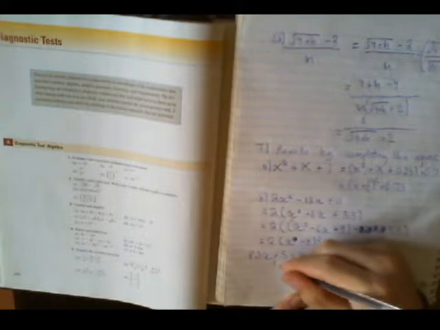So you have 1.5x equals 9. So x equals 9 over 1.5 equals 6. Okay, 8b.